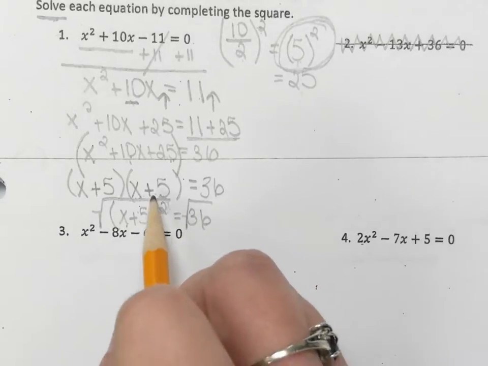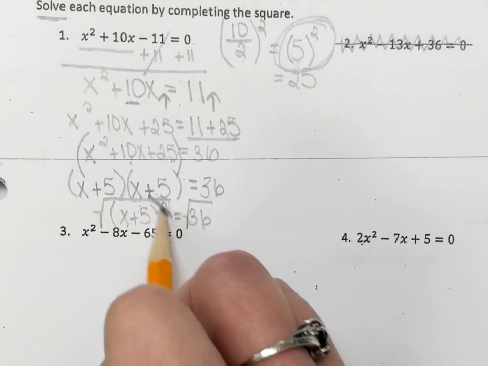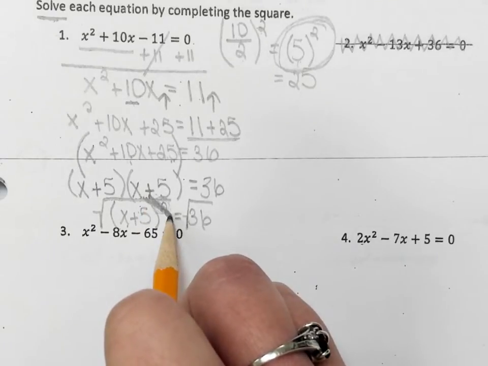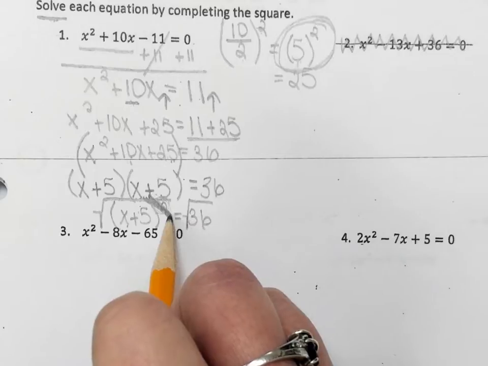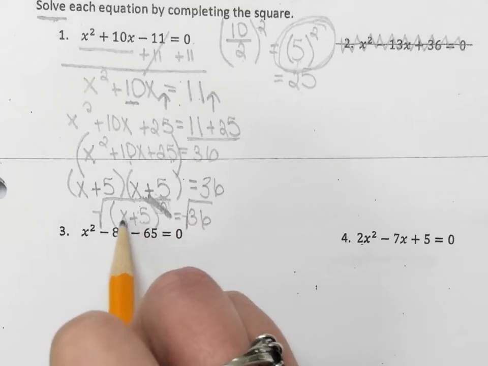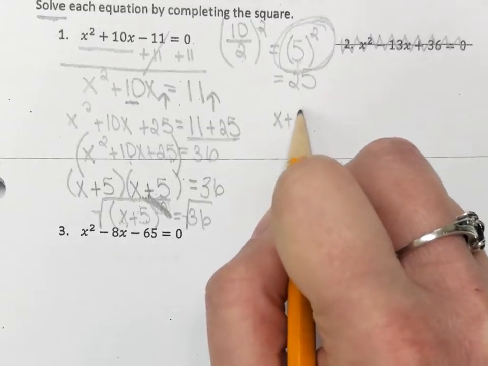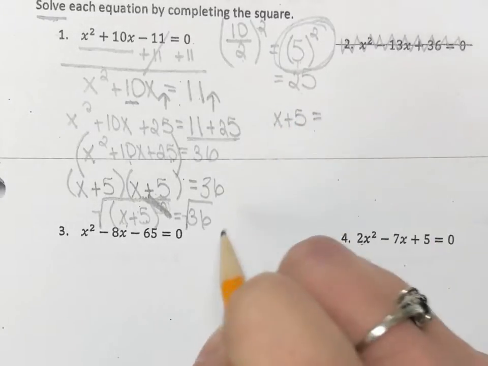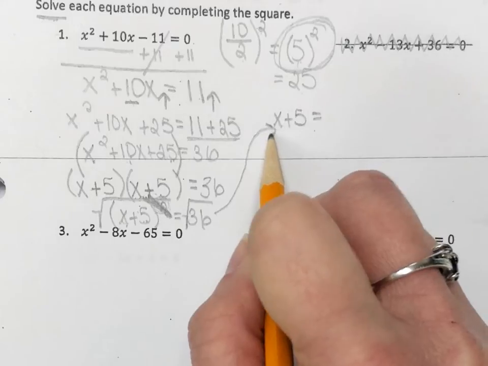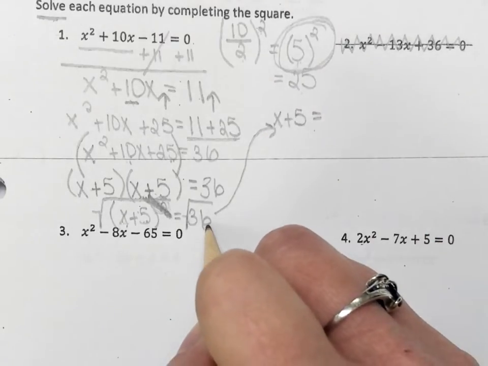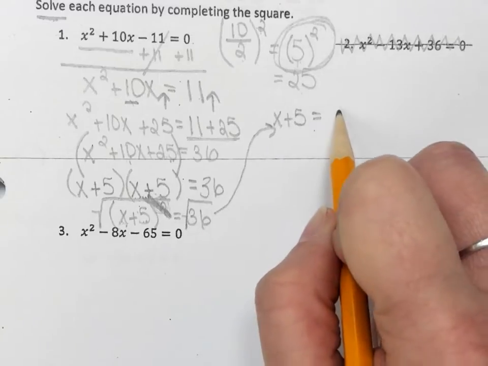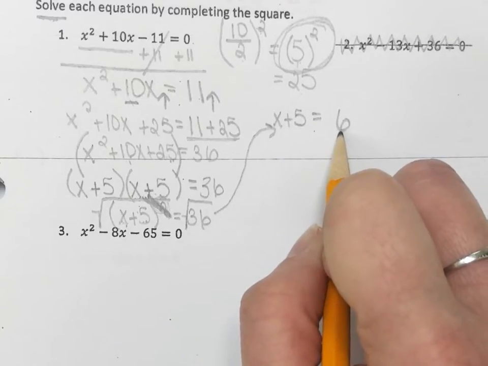Alright, so if I square root, these 2 are opposites, so these 2 cancel out. What do I have left? X plus 5. X plus 5. There you go. Alright, what's the square root of 36? 6. But here's the deal.